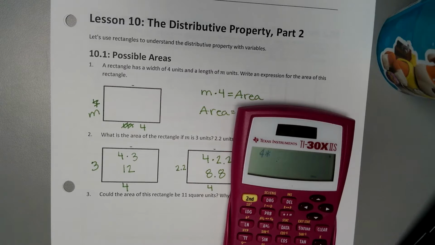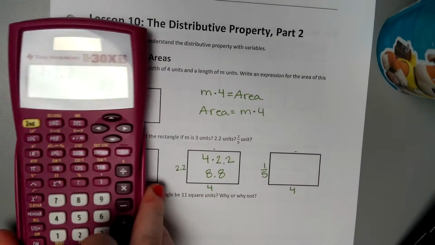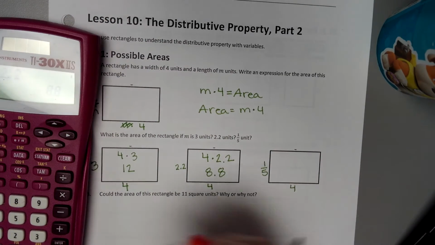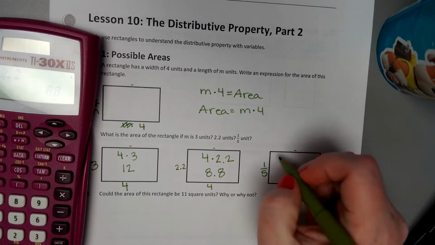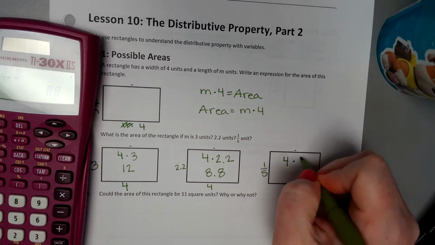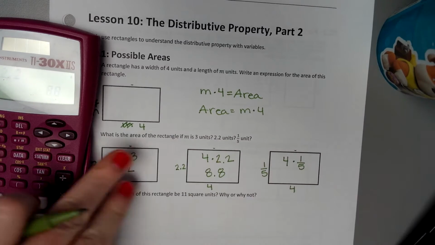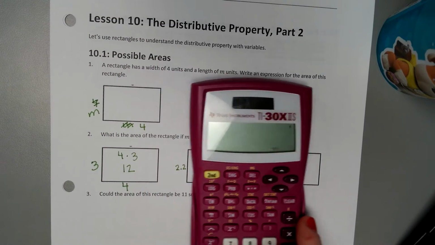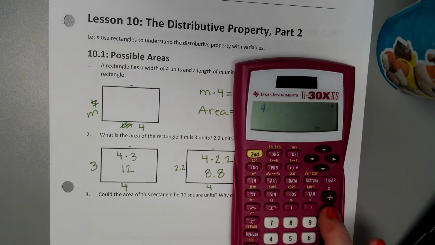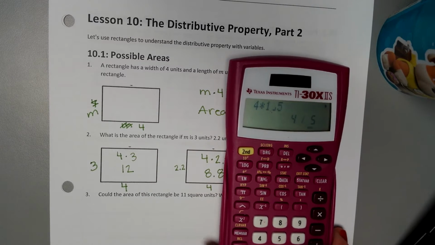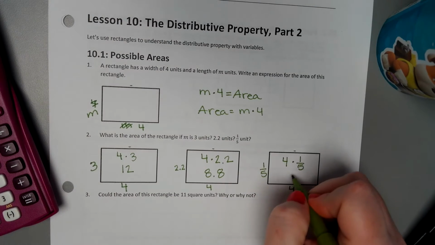4 times 2.2, 8.8. Okay, for this one, 4 times 1/5. Still using that ABC button to have my fractions. Our answer is 4/5.